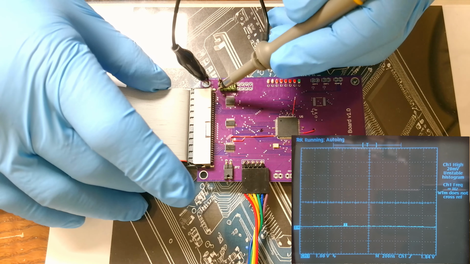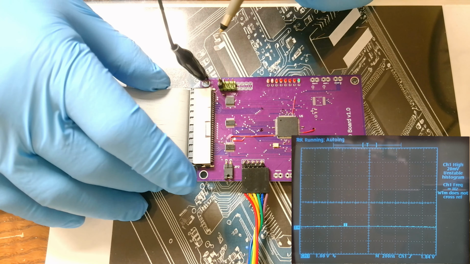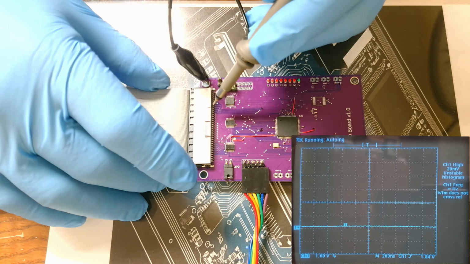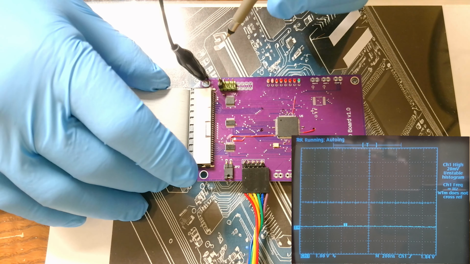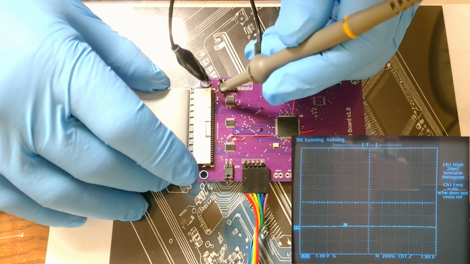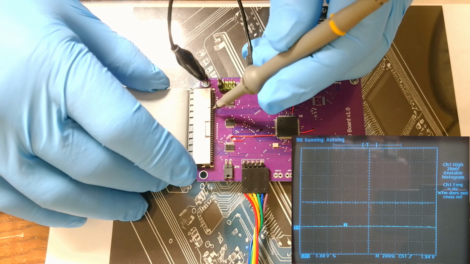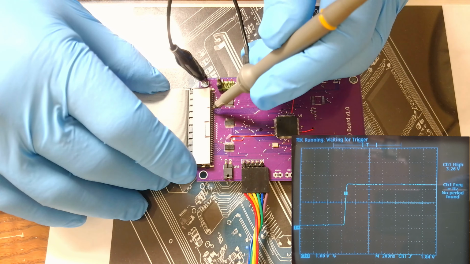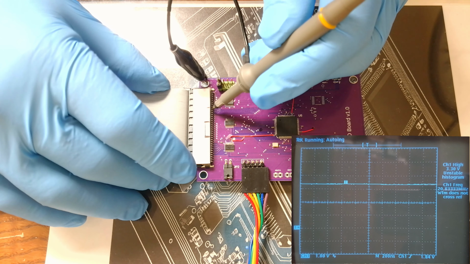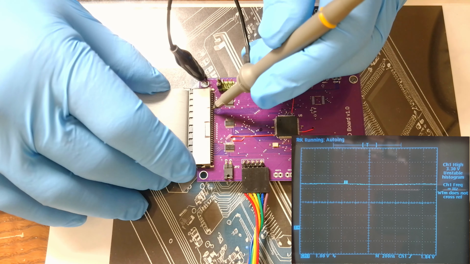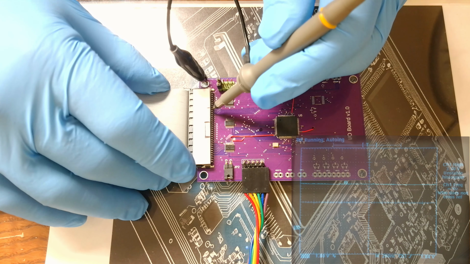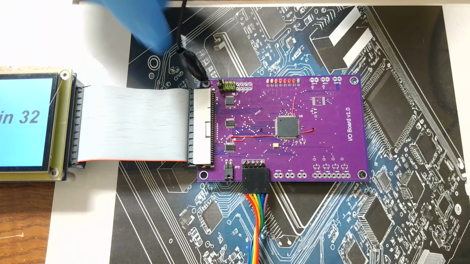Pin 9 on the connector is the busy signal, and I have it marked, but I'm going to count it one more time just to double check. 1, 2, 3, 4, 5, 6, 7, 8, and 9. And there we go. So it's high. Not doing anything. No pulses, no activity. Just sitting there.